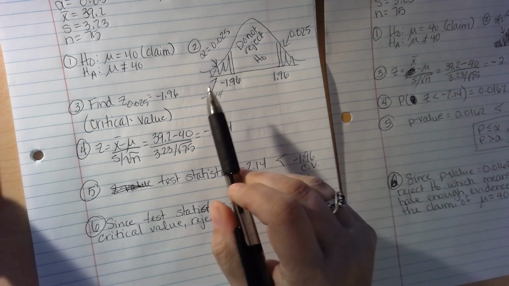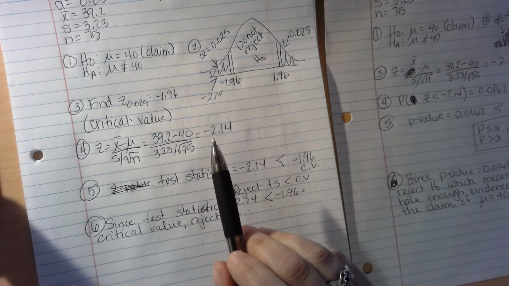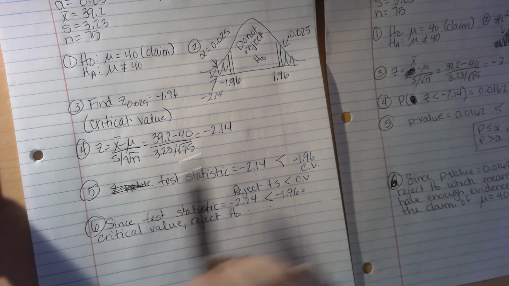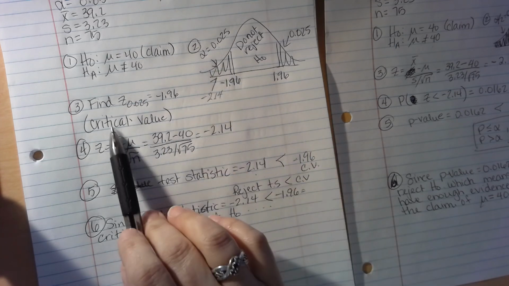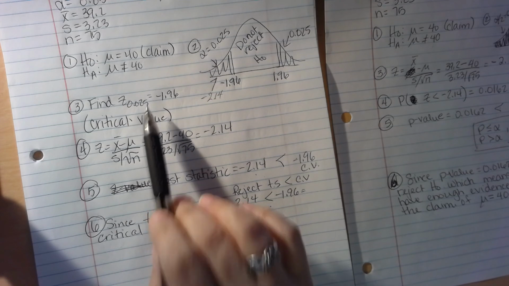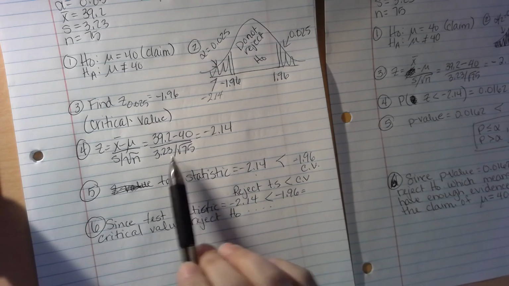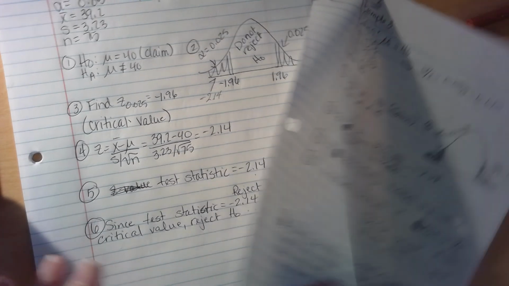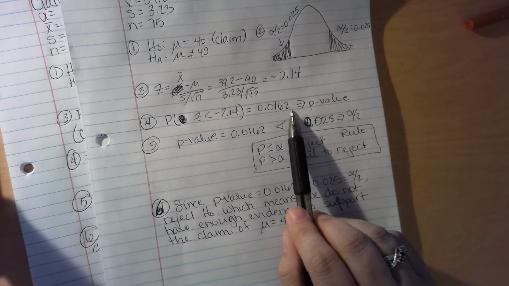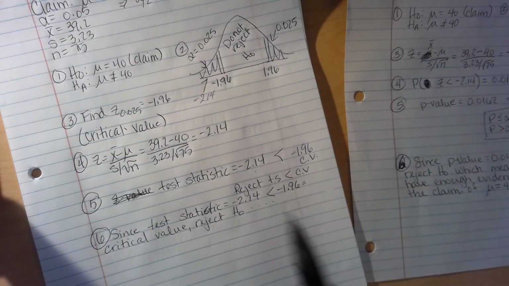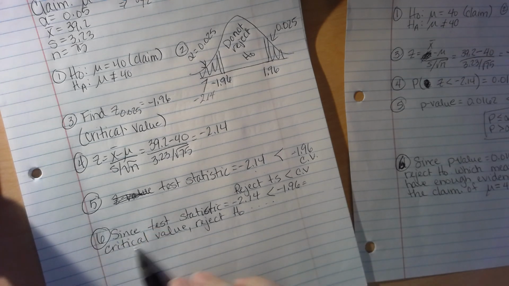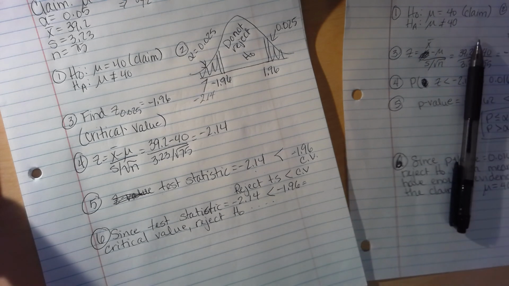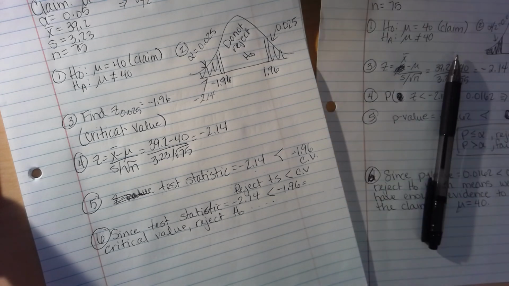Okay, and then you either choose to look up the alpha to find the critical value, or not do that and just find your test statistic and then look it up to find its p-value, and then compare either the test statistic to the critical value or the p-value to the alpha. So it really doesn't matter which process you use, but whichever one you do choose, make sure you go all the way out and do your final conclusion.